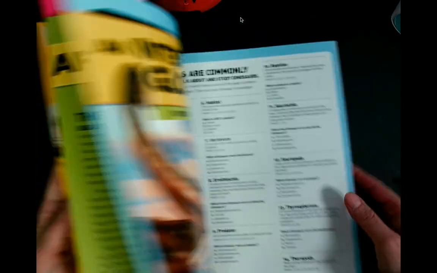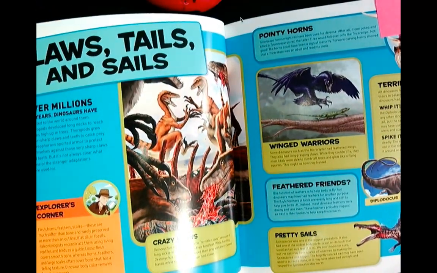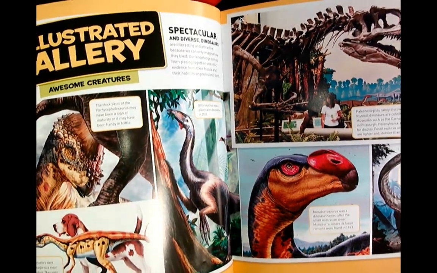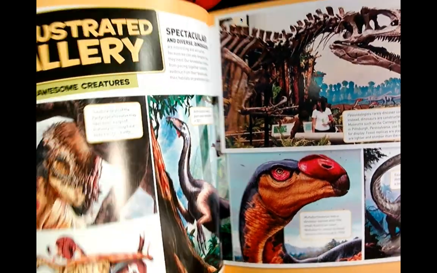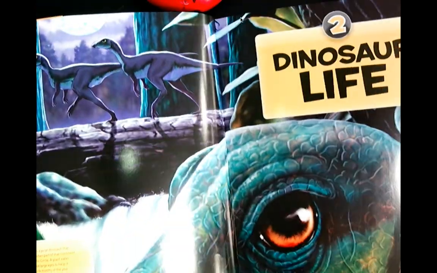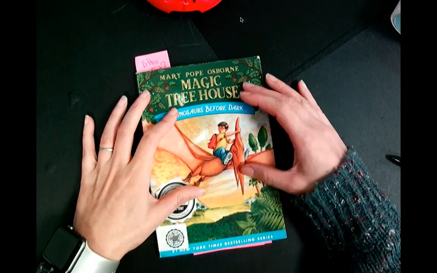And we call the illustrations in nonfiction fact books like this one text features. And we're going to learn a little bit about these text features, but also we're going to look closely at the illustrations in this book and compare them to illustrations in our novel.